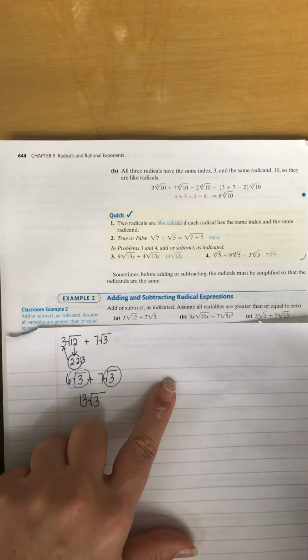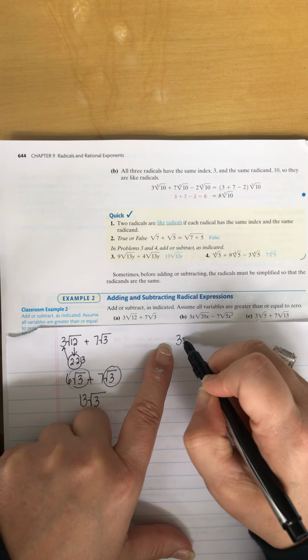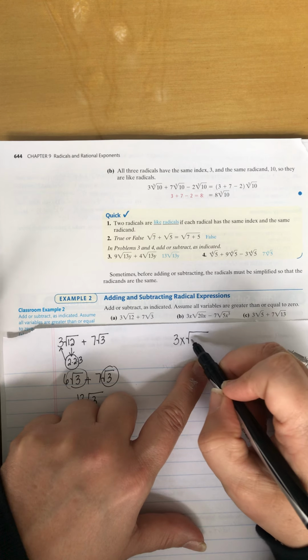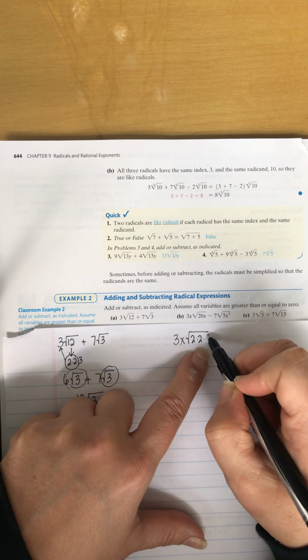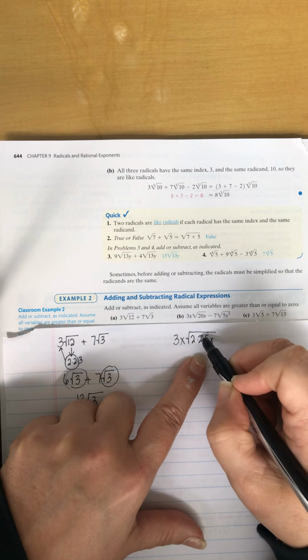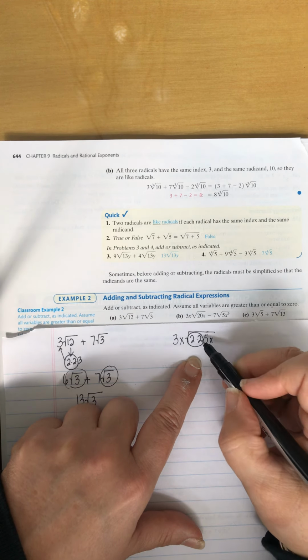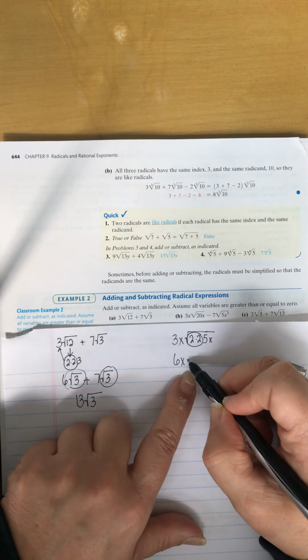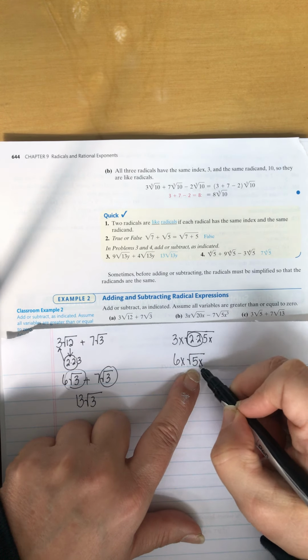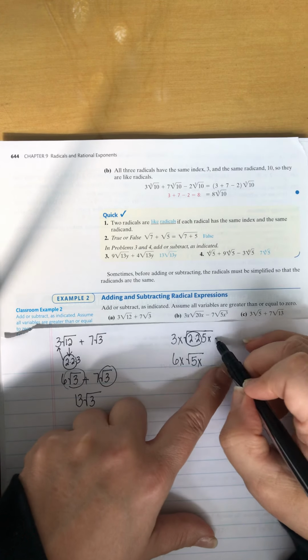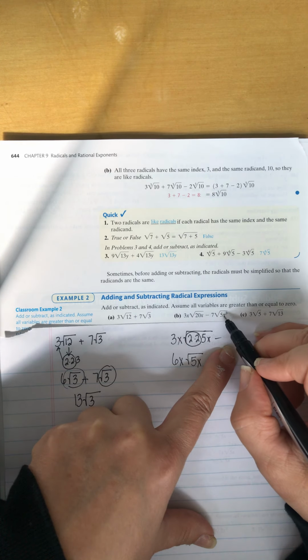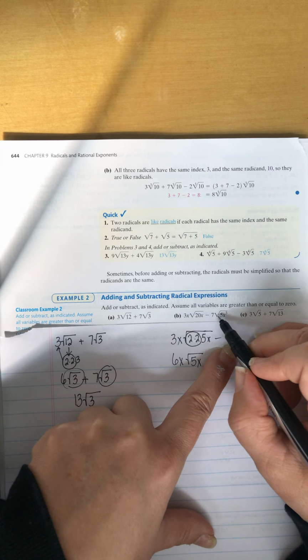For B, it has 3x square root of 20. 20 has to be broken down into 2, 2, 5. We could take that 2 out, multiply it with this 3x, so you get 6x root 5x. That's simplified. Minus 7 times the square root of 5x cubed.